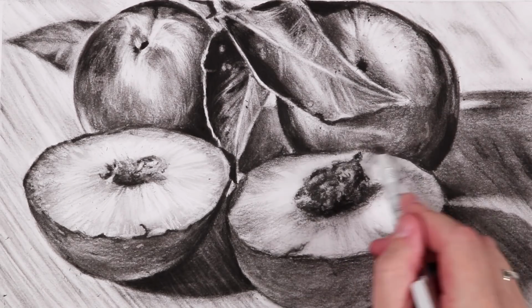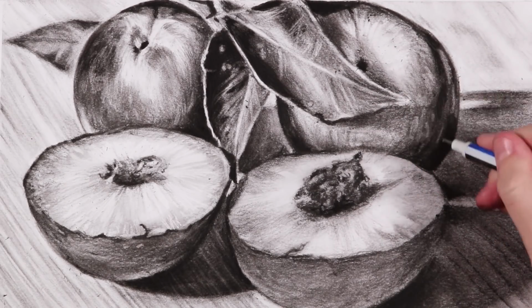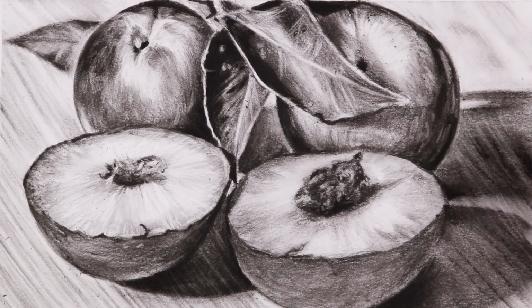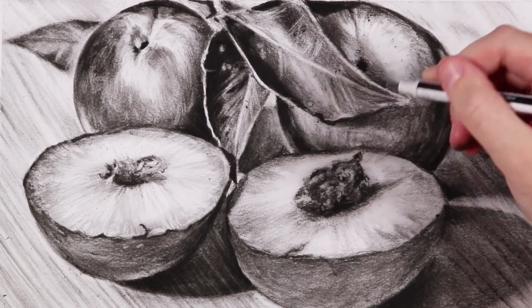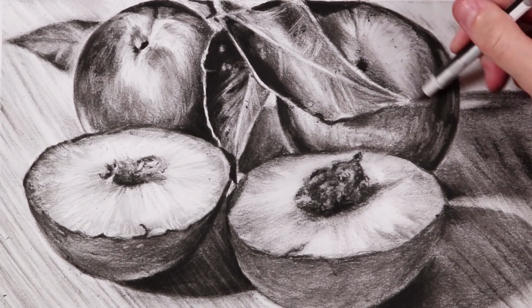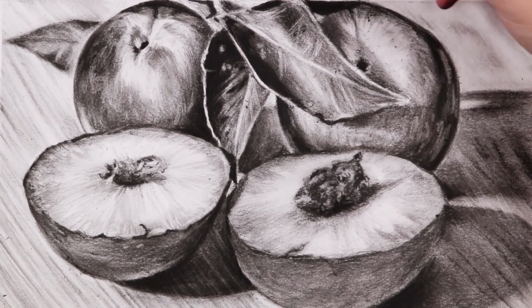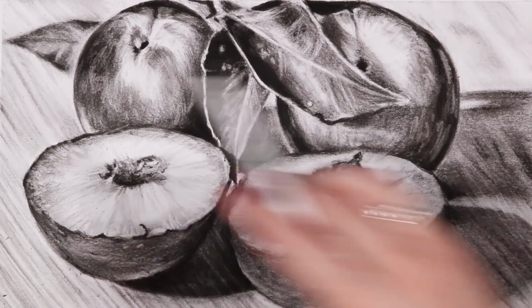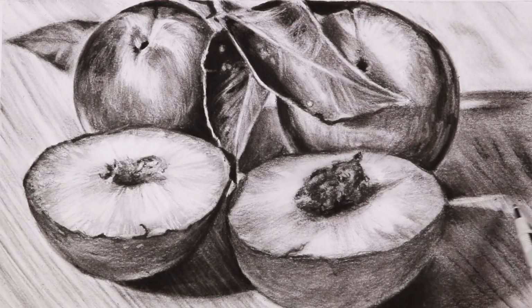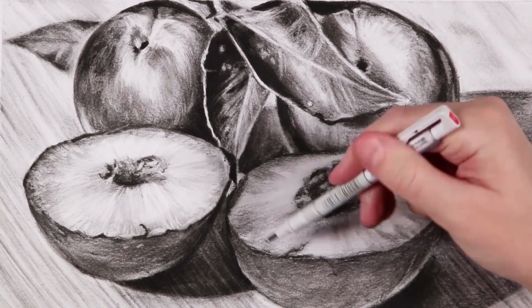And the final question is, how do you get dark values with graphite? So personally, whenever I've used graphite, I haven't actually used graphite for the darkest values. I've never found that it's gotten dark enough for me. So instead, I like to use a charcoal pencil, or a black colored pencil works really well with graphite, surprisingly. And that's how I like to get in my dark values when I'm working with graphite.